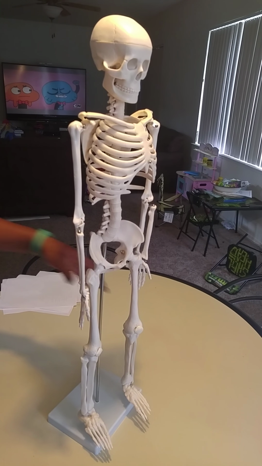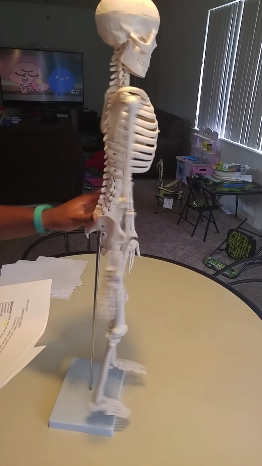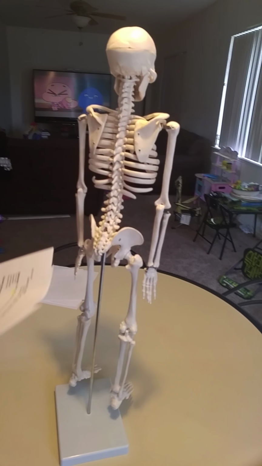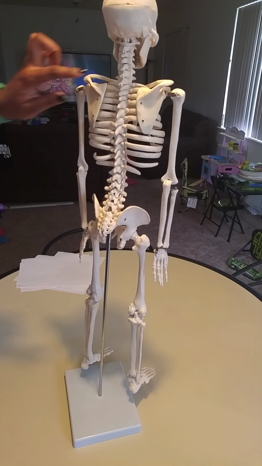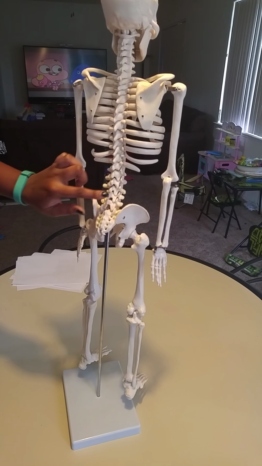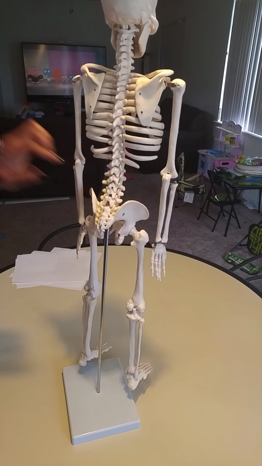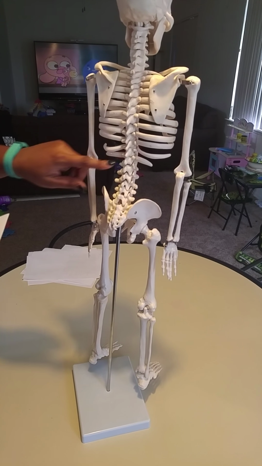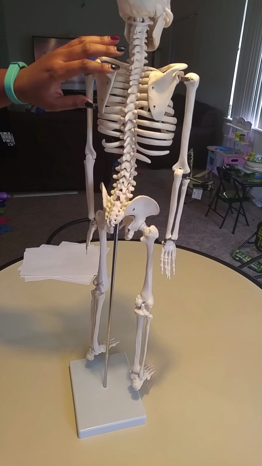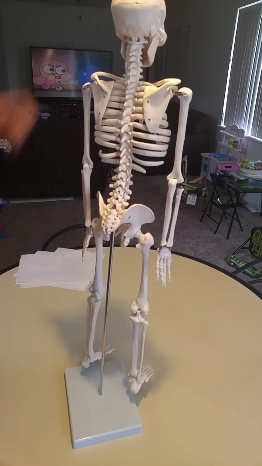Okay. And then I have the vertebral column, which I'll turn to the back. There are 4 curves in the adult vertebral column. There's 2 primary, which are the thoracic and the sacral, which is right here. And then the secondary ones are the cervical and the lumbar. The lumbar and the cervical is up here.